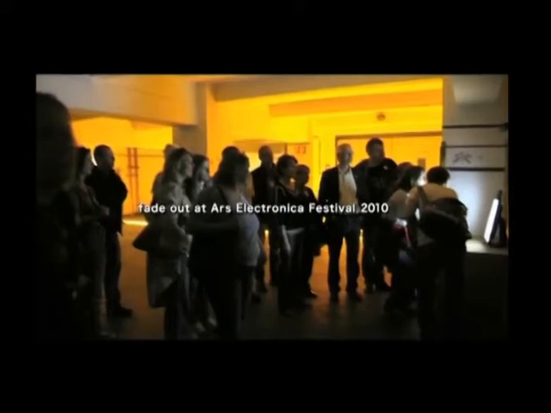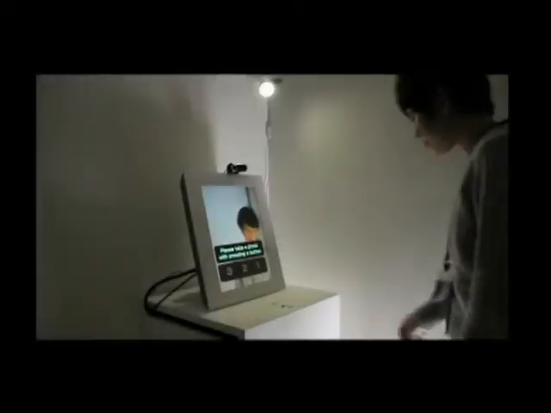Okay. And we showed this piece last year at the Ars Electronica festival. This was a kind of challenge to make a gradation image.